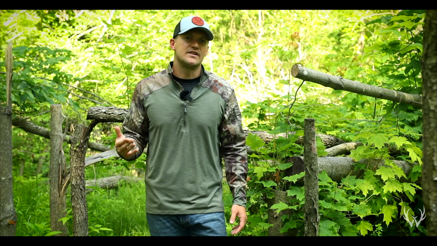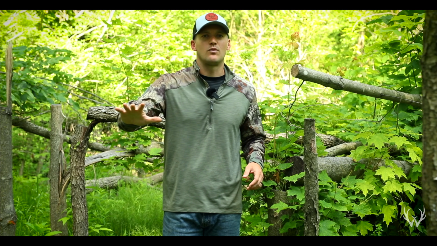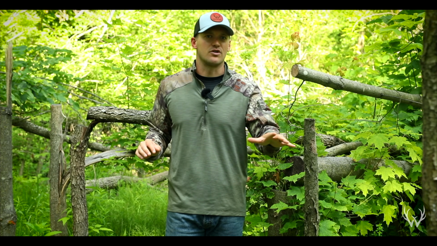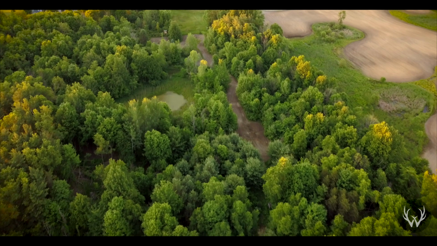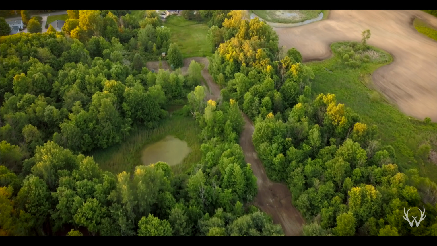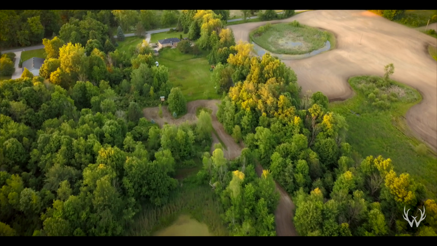The next type of area that's fairly common would be one that's kind of got a 50-50 ratio. That would be, you see 50% woods or cover, 50% open field or agriculture, cow pasture, things like that. In this type of a scenario, you really need to be focusing on everything. You need to focus on food and cover. The deer are going to have food in the area. They also have cover in the area.